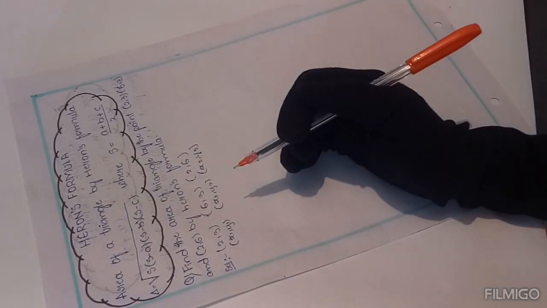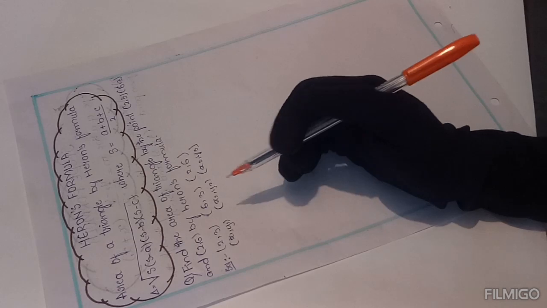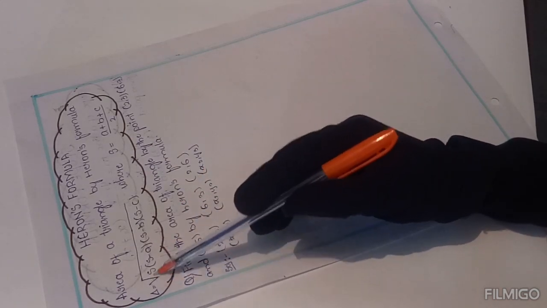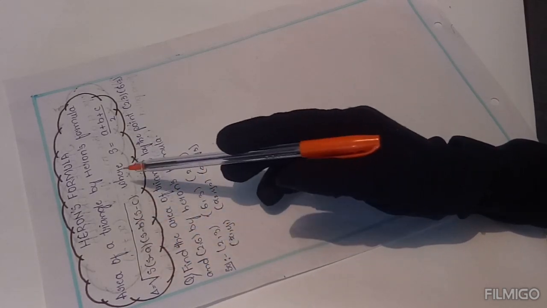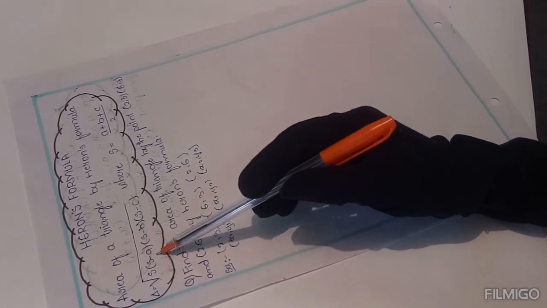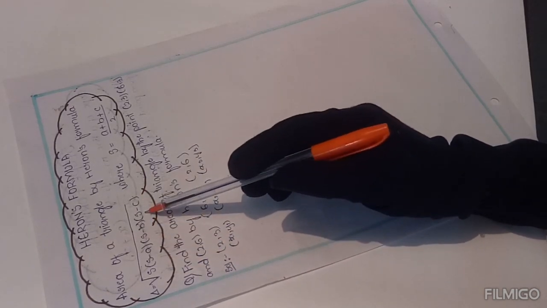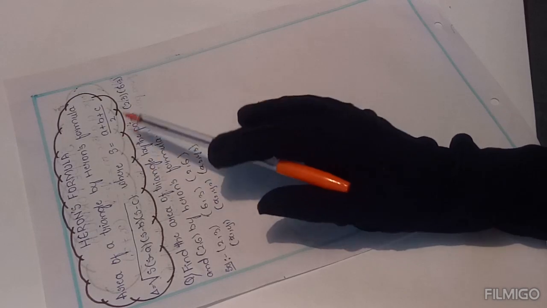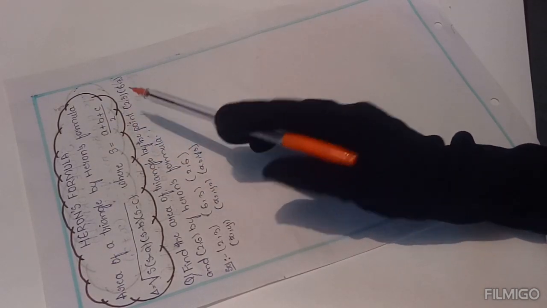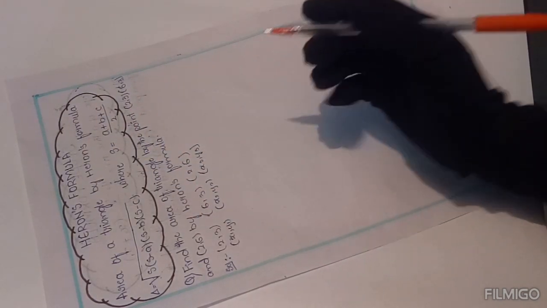To find the area of a triangle using Heron's formula, we have triangle is equal to under root of s into (s minus a) into (s minus b) into (s minus c), where s is equal to (a plus b plus c) by 2. How to find (a plus b plus c) by 2?